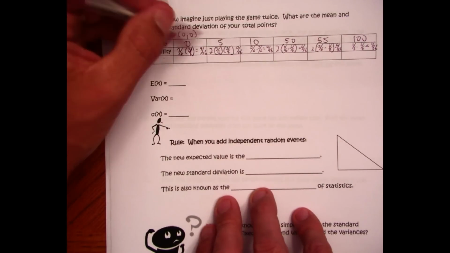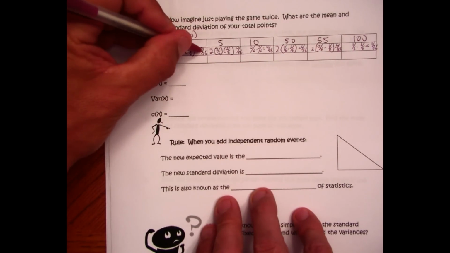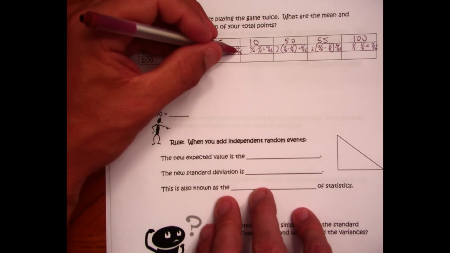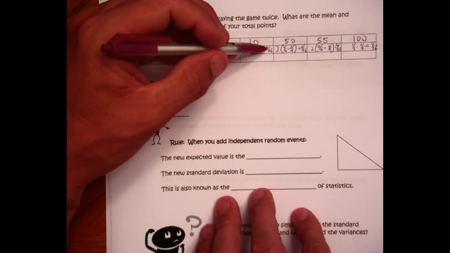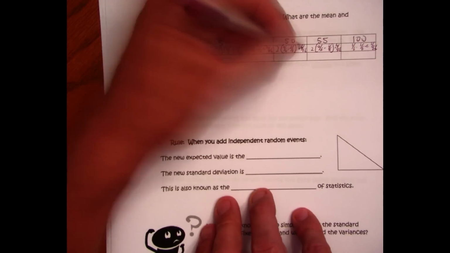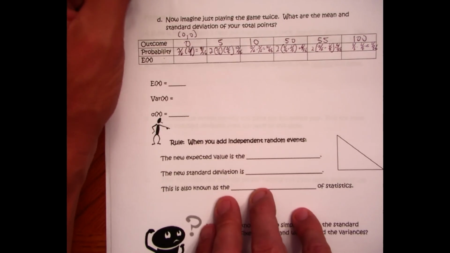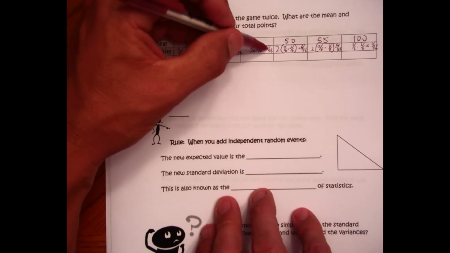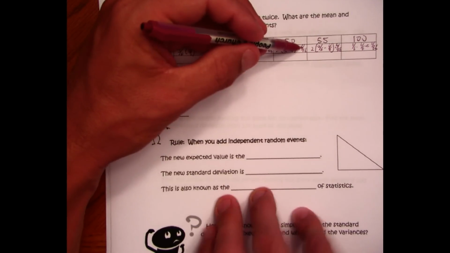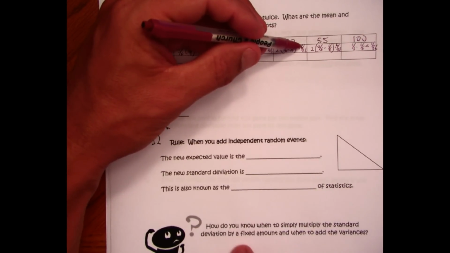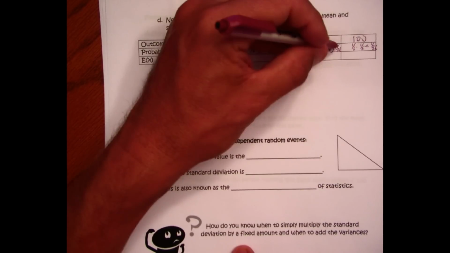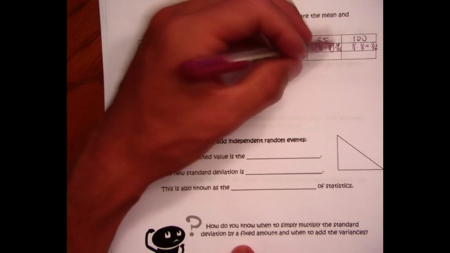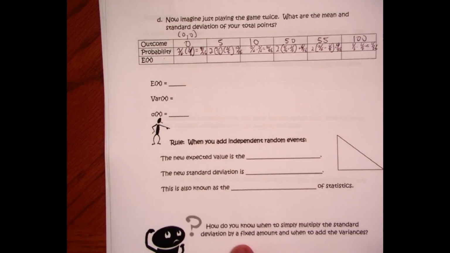So let's see what happens. We got 9/36, 12/36, so that's 21/36. Plus 4 is 25/36. We add 6, 31/36. We add 4, that's 35/36, and we add 1, that's 36/36, so it adds up to 1. We're good to go.